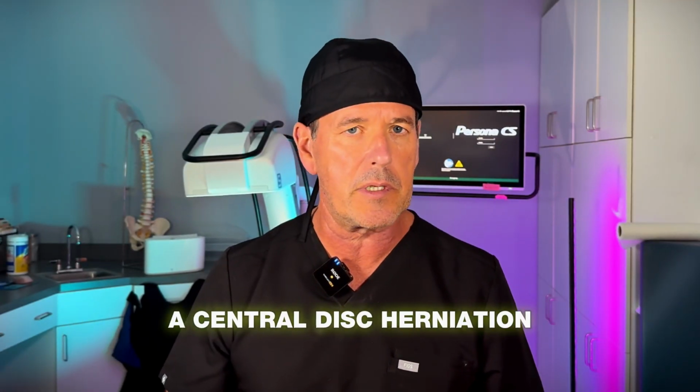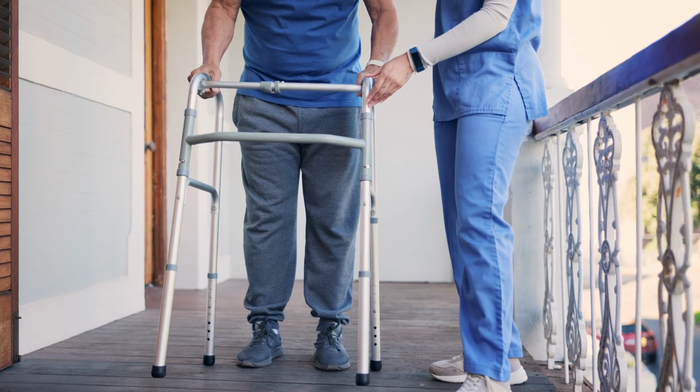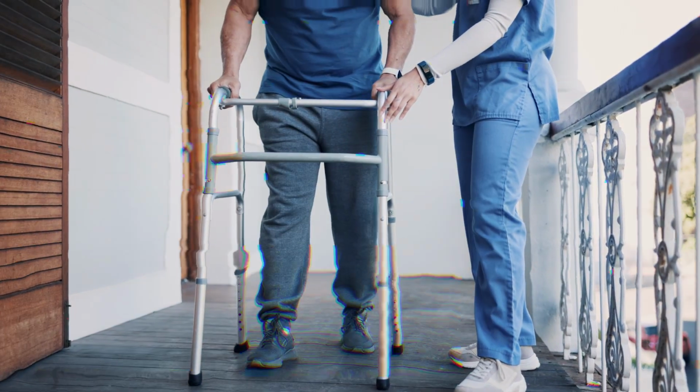A central disc herniation is a specific type of disc herniation where the disc material pushes towards the center of the spinal canal. This can place pressure on the spinal cord or something called the cauda equina rather than just a single nerve root, potentially causing more widespread symptoms like difficulty walking, weakness, or coordination issues. If you ever heard the term cauda equina syndrome, it's severe and you need to get checked out right away if you're having these symptoms.